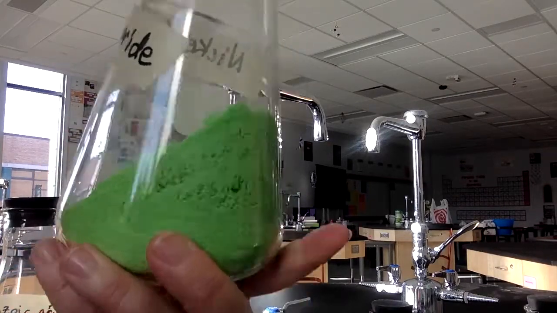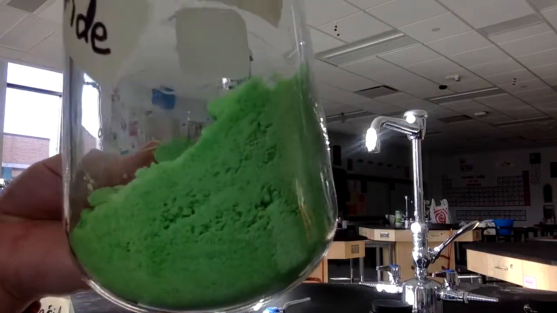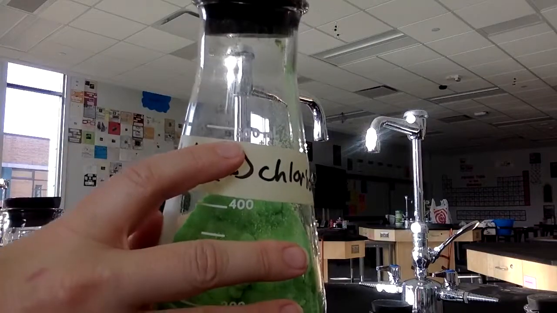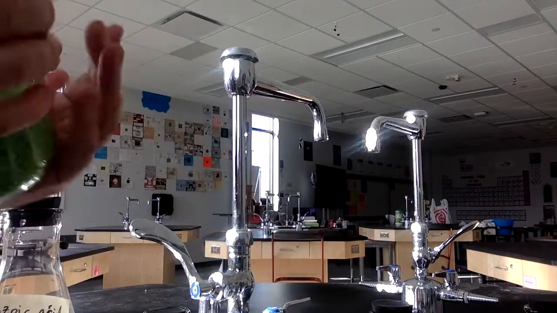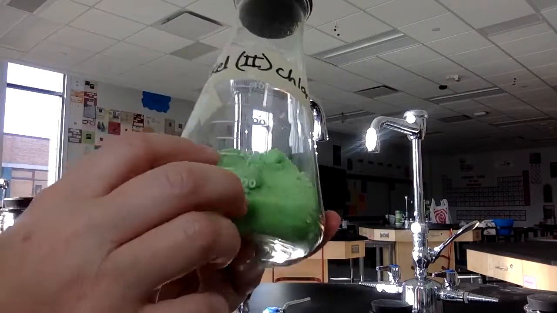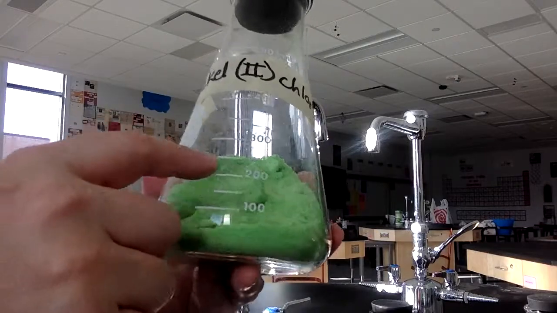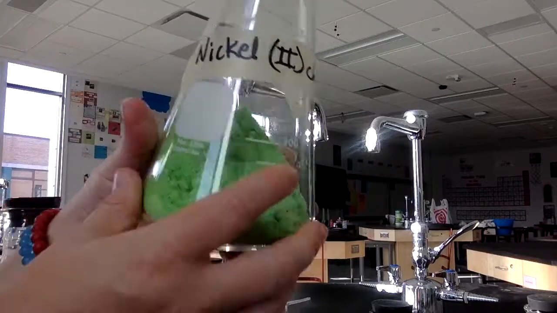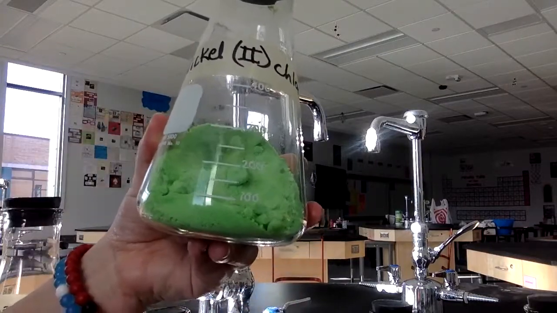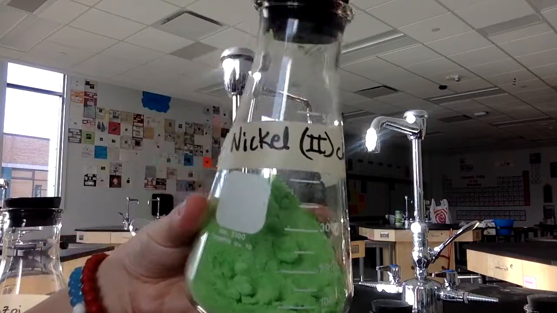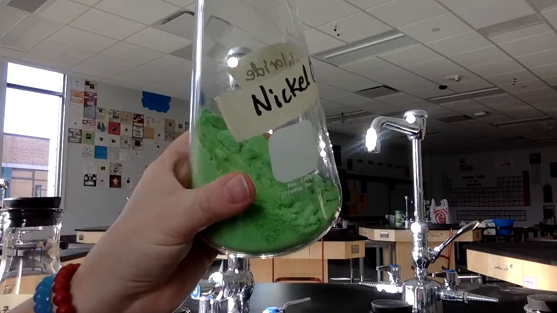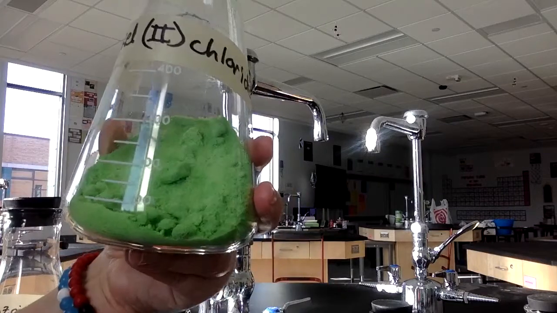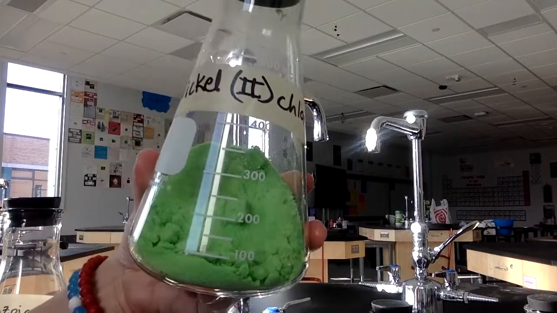The description, look at this. It's kind of like a greenish powder. This one happens to be a 500 milliliter flask, and you can see it's kind of stuck to the side, but it probably would be around 250 milliliters if all of this moved down. I can't get it to move down, but it would probably be around 250 milliliters, just to give an idea of the space of it. So kind of greenish powdery crystals, takes up about maybe 200, 250 milliliters of the container.